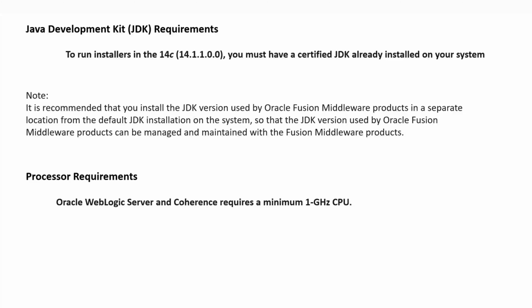Another requirement for installation of WebLogic is Java. Java should be installed on the operating system, or if it is not installed, we should install it first. And Java should be a certified JDK. Oracle has its own Java, so we can download the Oracle Java and install it on our server. Oracle also recommends that the Java we use for WebLogic should be installed in a separate location, other than the default location or default Java.